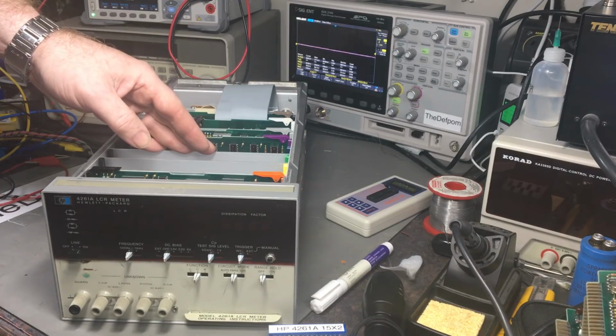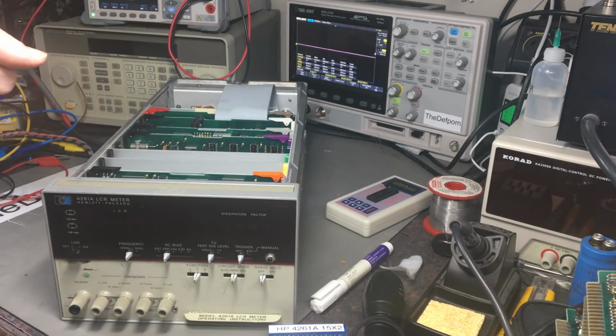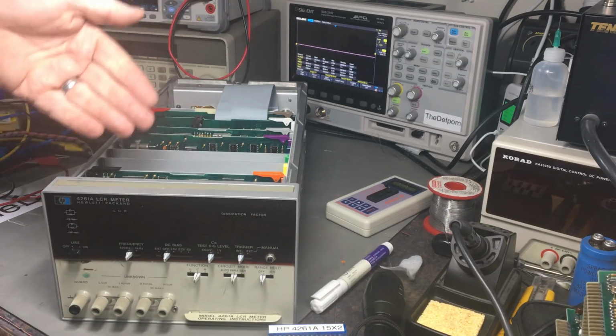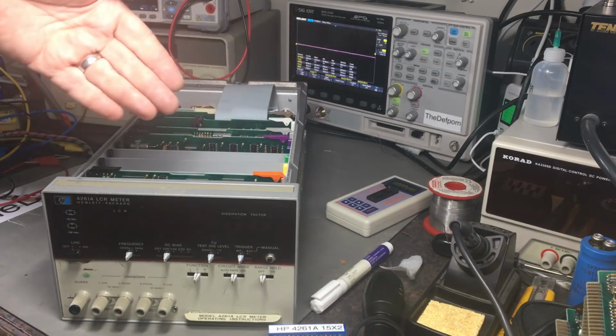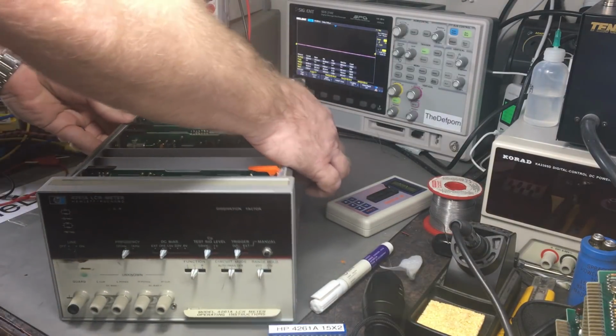Some of these are going to be hard to find. I might do it from the bottom of the board and try and do it that way. It might be easier actually. So we'll go underneath.